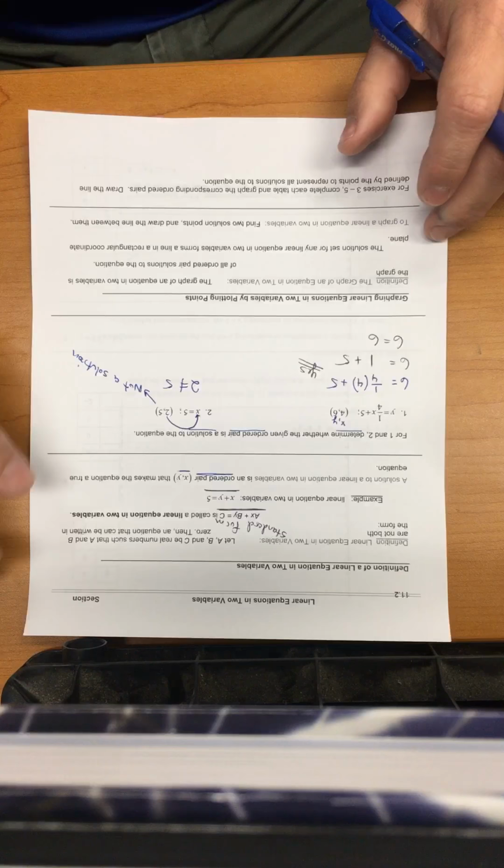Another way to think of an ordered pair is something that makes the equation true. So an ordered pair makes the equation true. So that's the first thing they're going to want you to check. Determine whether the ordered pair is a solution. So all we do is plug it in.